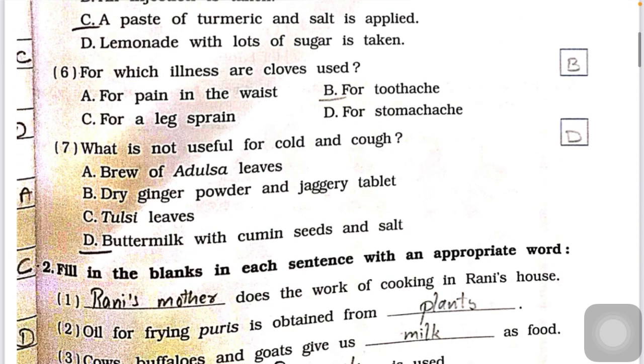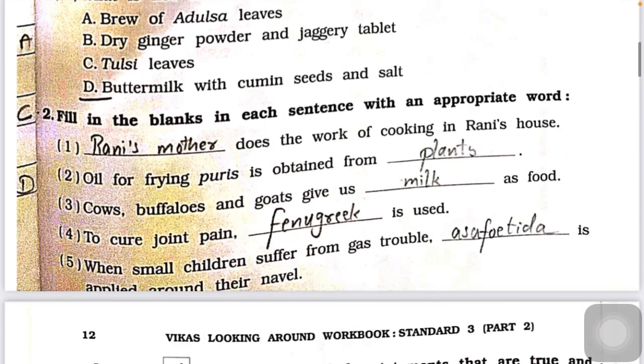Now, what is not useful for cold and cough? So we can say buttermilk with cumin seeds and salt, because buttermilk with cumin seeds increases the cold and cough, it does not decrease it. So option number D is our answer.